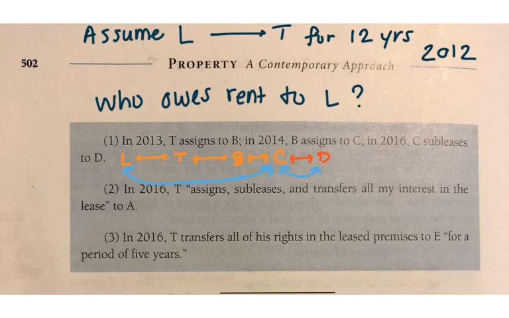So if you're looking to see who owes the rent in this problem, you look to see who is tied to L with privity of estate, and that is C. C is primarily responsible to pay rent to the landlord. D is responsible to pay rent to C, but C is responsible to pay rent to the landlord. Let's do the next one.